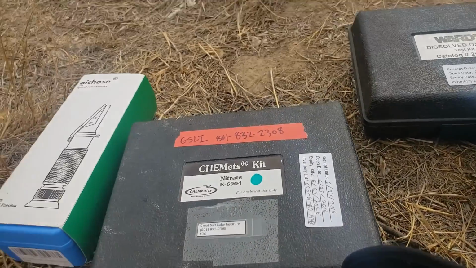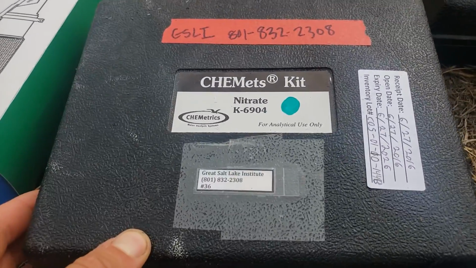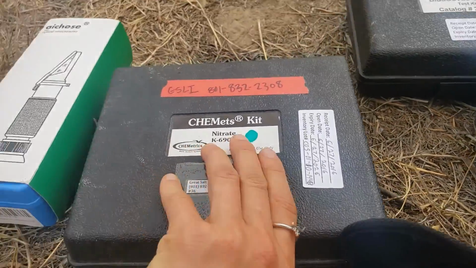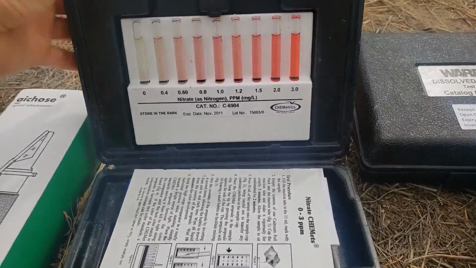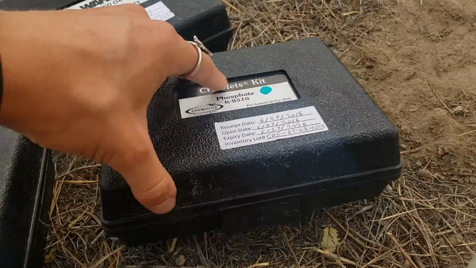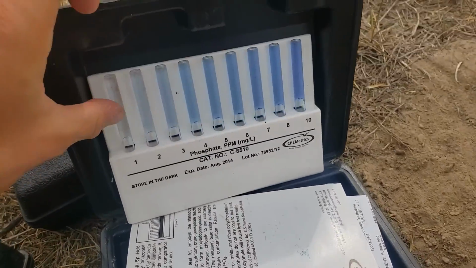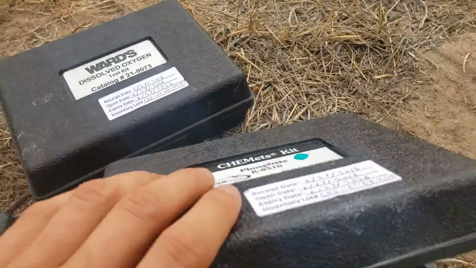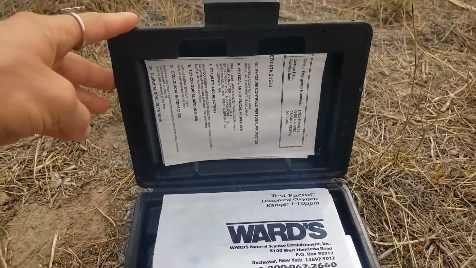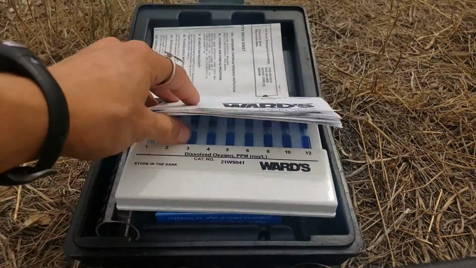Then we can measure phosphate and nitrogen, those two elements that compounds. And this is actually pretty fun and pretty science. We'll get into this, but there you go. There's nitrate. Here's the phosphorus kit. Awesome. And the final thing is dissolved oxygen. Okay, so we'll measure some dissolved oxygen. How much is in the water?